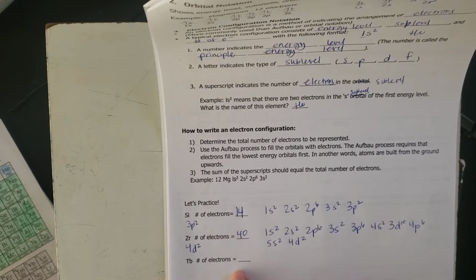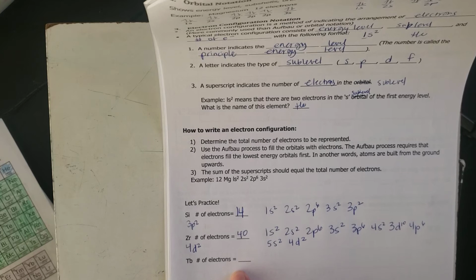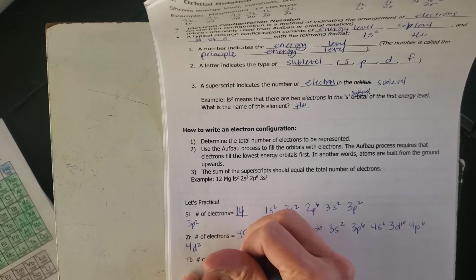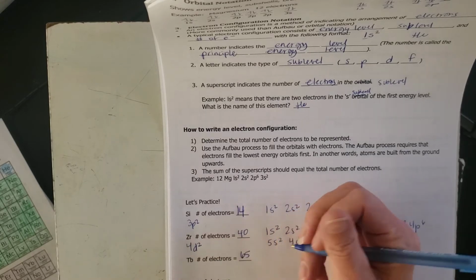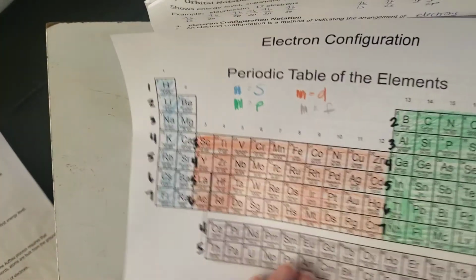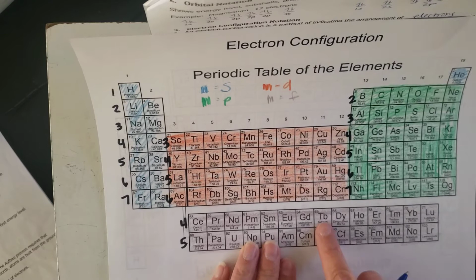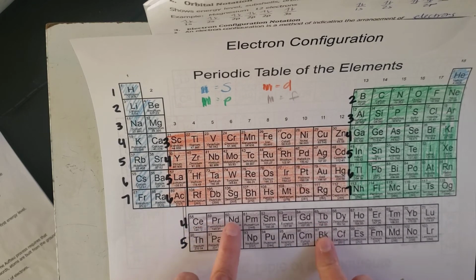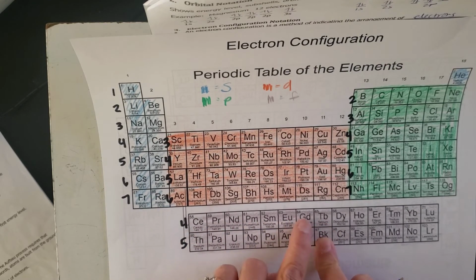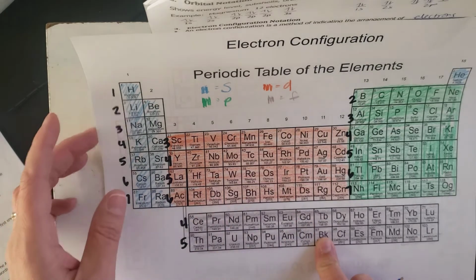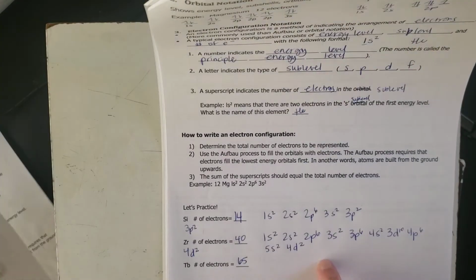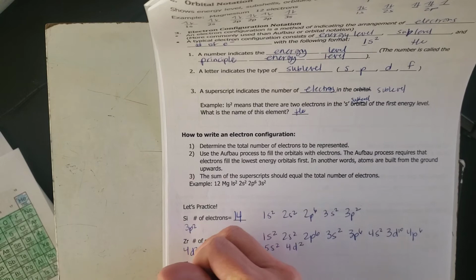All right, our next one is terbium. Terbium happens to be in the f block. Okay, it is number 65. So the last thing I write down for terbium is 4f, 1, 2, 3, 4, 5, 6, 7, 8. Okay, so I'm going to write down 4f8 as the last thing.